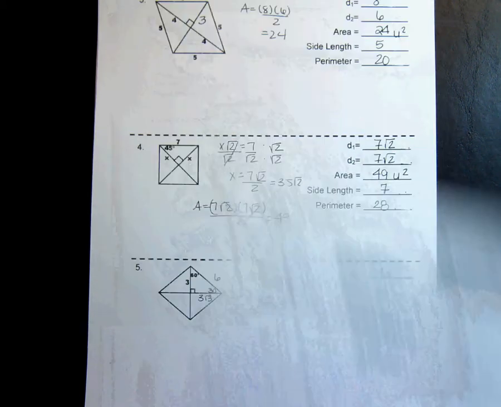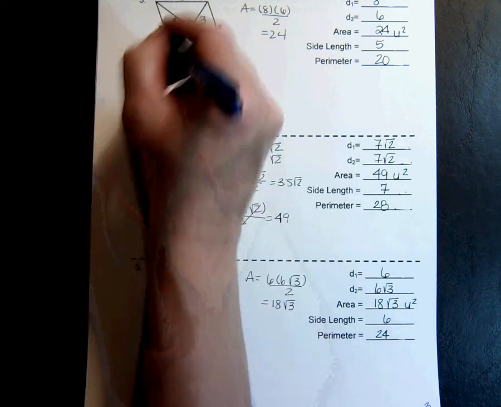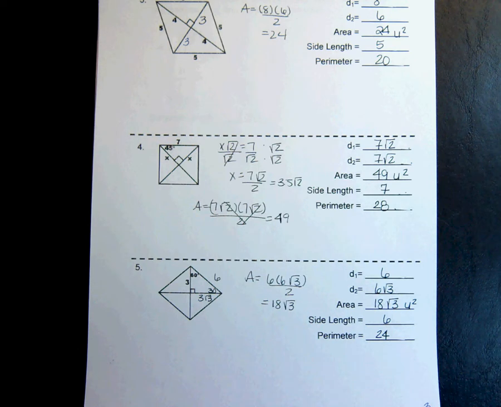Okay. Example 3. The area, you're taking the diagonals. So 4 and 4 is 8. 3 and 3 would be 6. And divide by 2, you'll get 24.